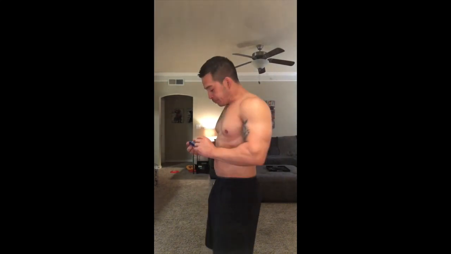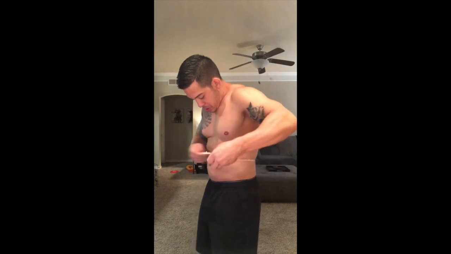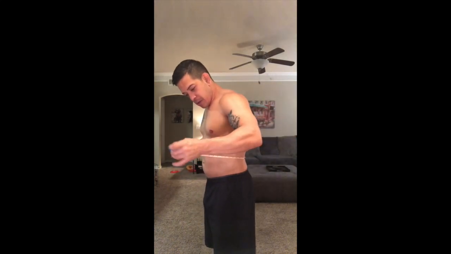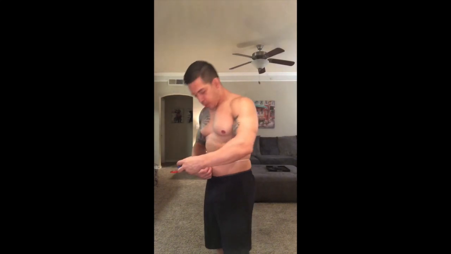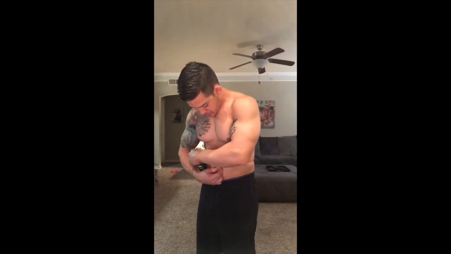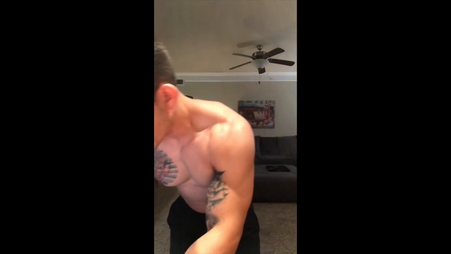Now with the waist, what you're gonna wanna do is pick the belly button, and again, we wanna go straight across. We wanna make sure that it doesn't drop down. And you don't want to suck in, you don't want to push out, you just want to be relaxed. I'm looking about at 33 and a quarter.